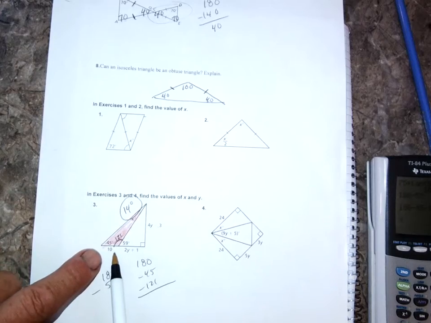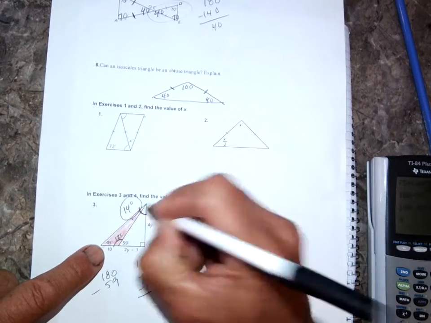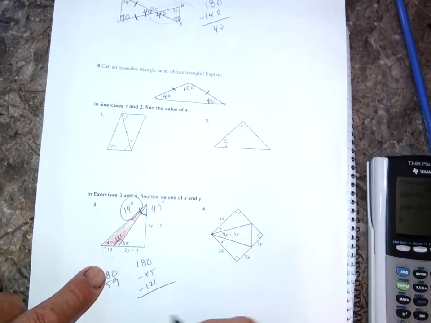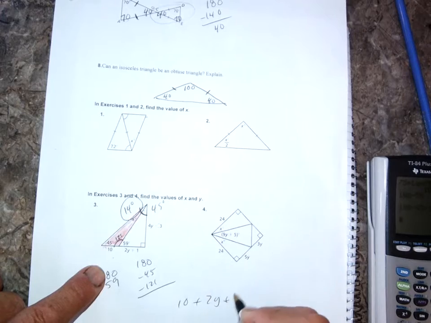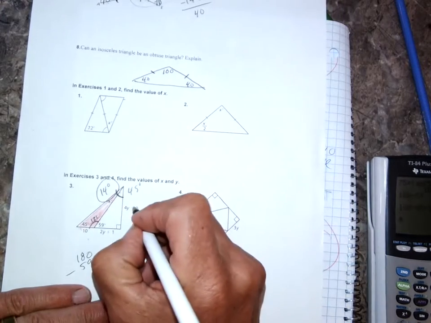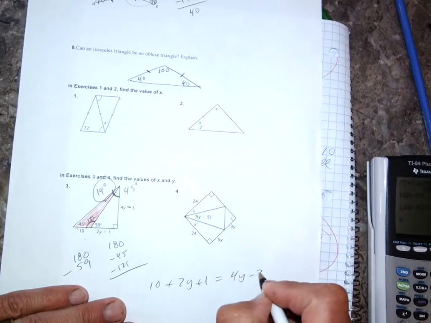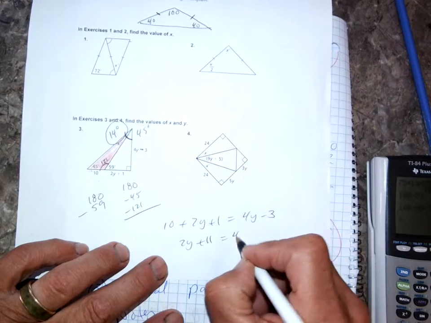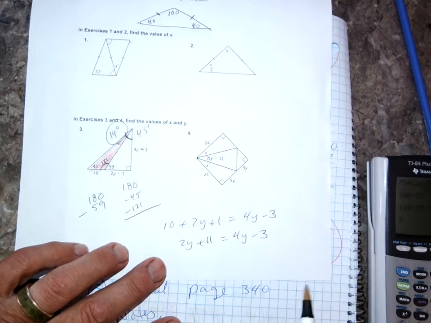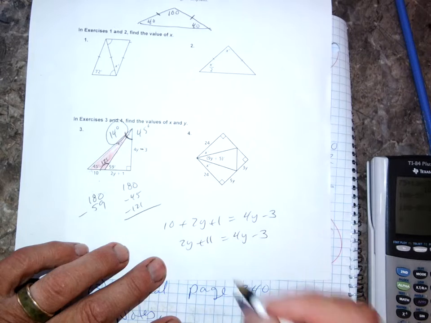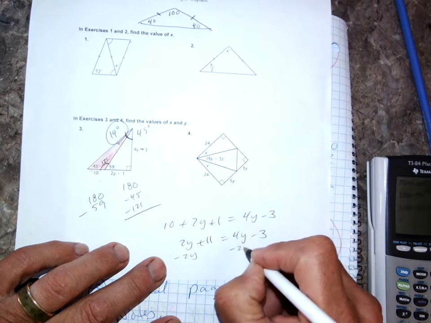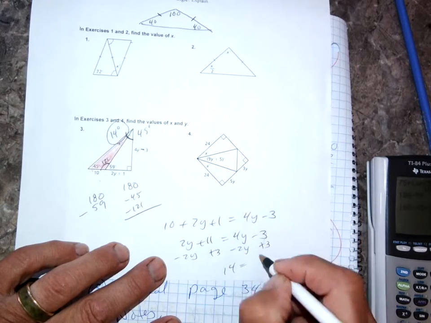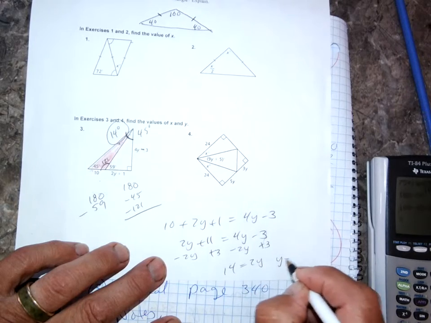I know that if this is 45, that has to be 45. 45, 45, 90 degrees. So therefore these two sides have to be equal. So I'm going to take 10 plus 2y plus 1 is equal to, I think that's a, minus 4y minus 3. Okay, and I'll solve. I'll get 2y plus 11 equals 4y minus 3. I'm just going to solve, so probably going to have to go first minus 2y, and I'll go plus 3. 14 equals 2y, divide by 2, y is 7.